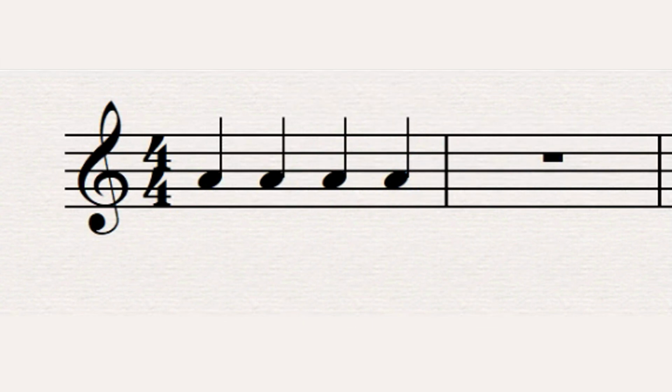Now we're going to talk about ties. If I take this note and I link it together with this line called a tie to the next note, then I have to extend the sound of this crotchet to the next one. So writing this will be the equivalent of writing this.